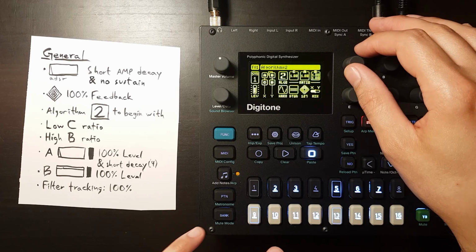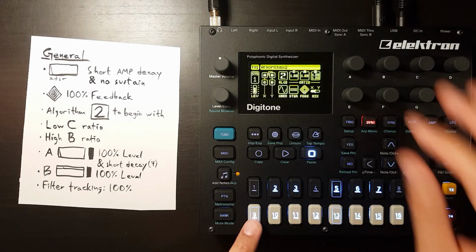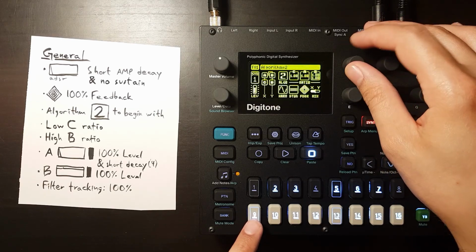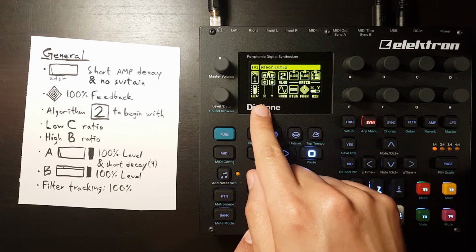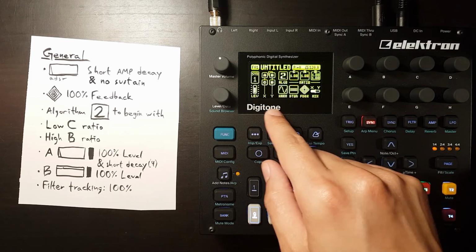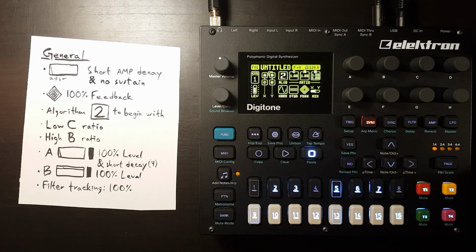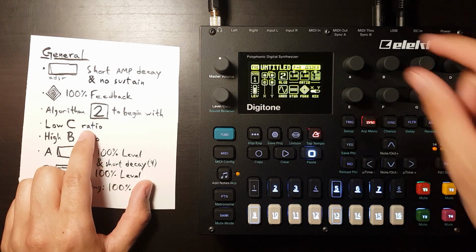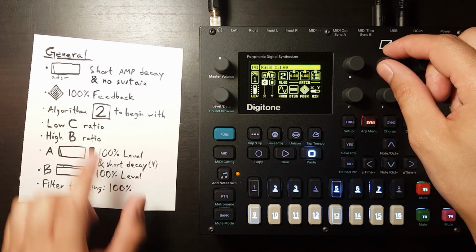Algorithm, set it to 2. And you can change this later, but I like this algorithm because X and Y are completely separate, and it's easier for me to keep track of it when they're not affecting each other. And low C ratio, so 1 or 2 is fine.